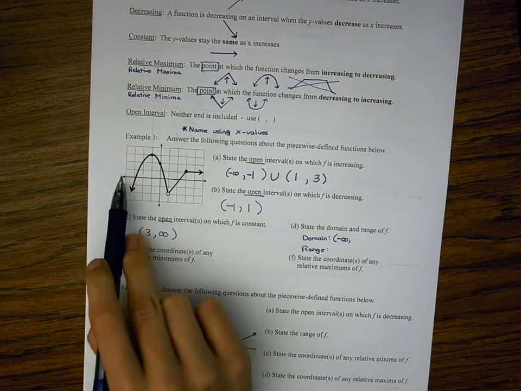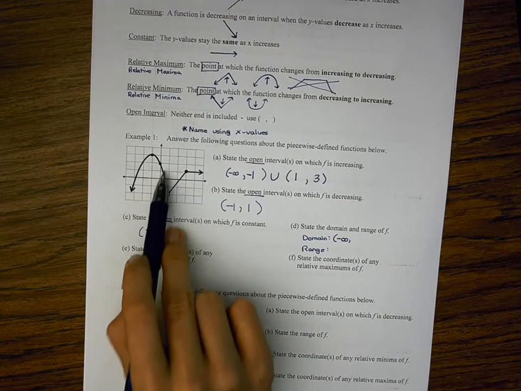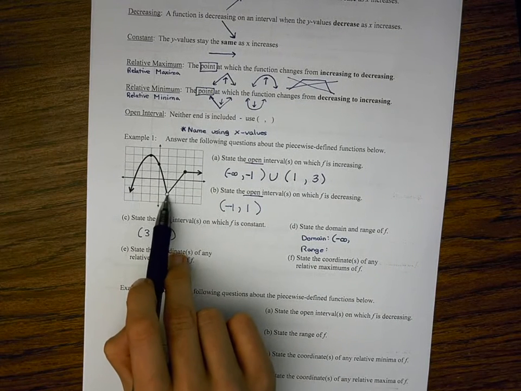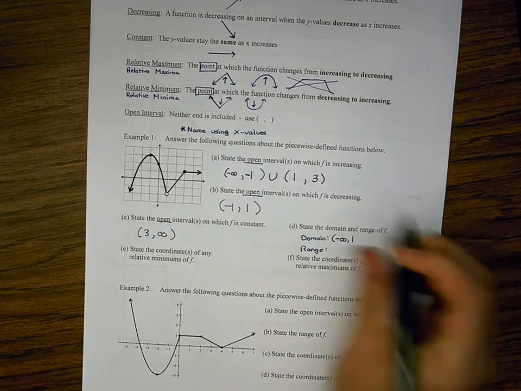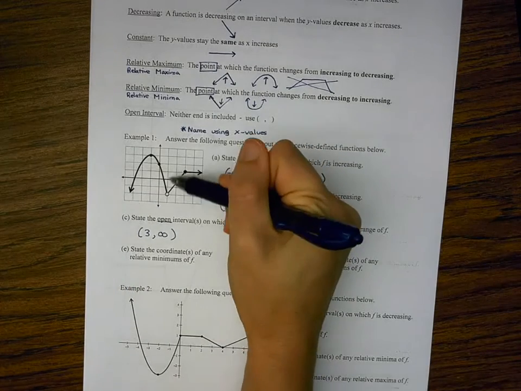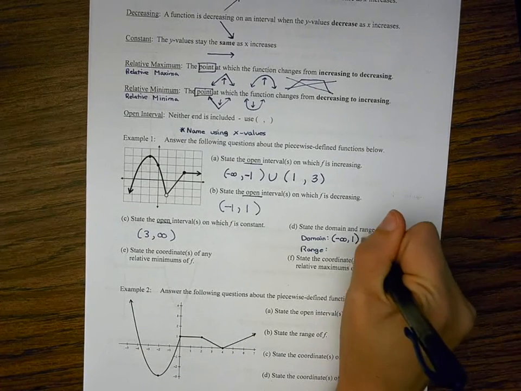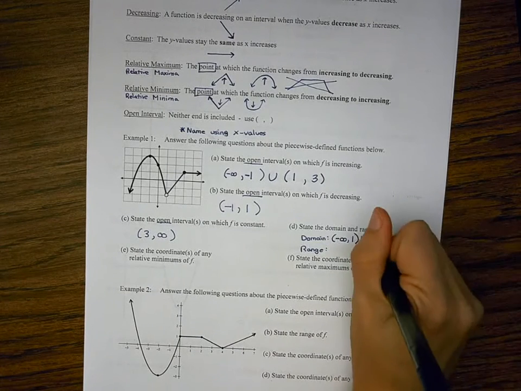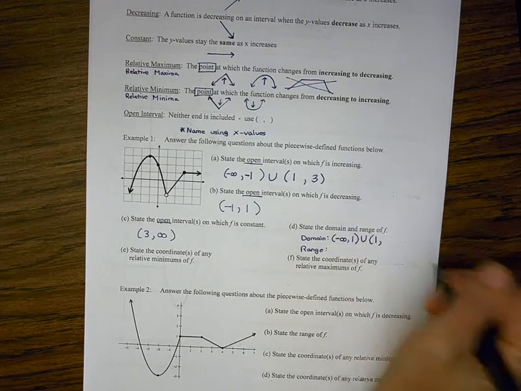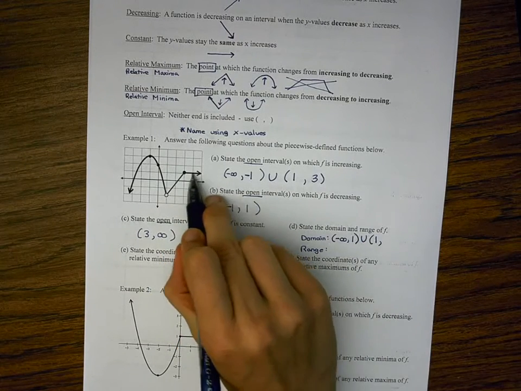And then as I work my way across, I've got points everywhere. Points, points, points. Uh-oh. I've got a hole. And so I have to stop there. At x equals 1, I don't have a point anywhere on this graph at x equals 1. Okay, and then where does it pick back up again? Well, it picks back up again at 1 and goes all the way x values till what? Till infinity.